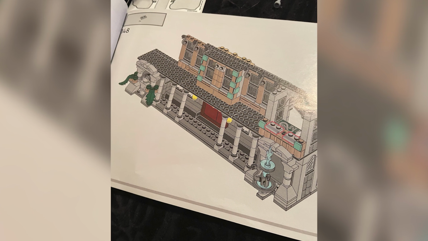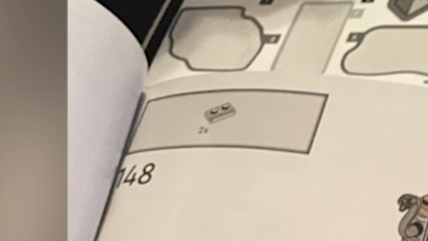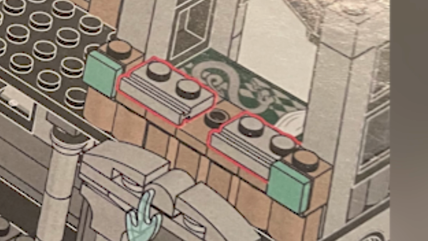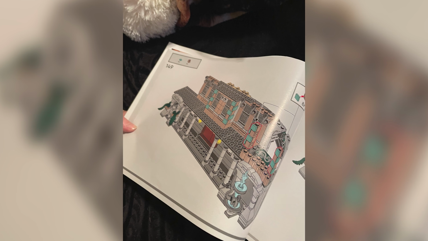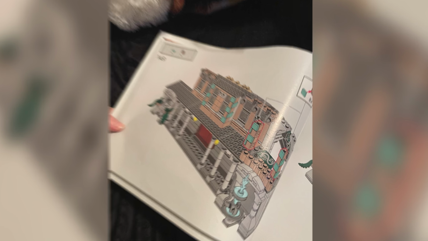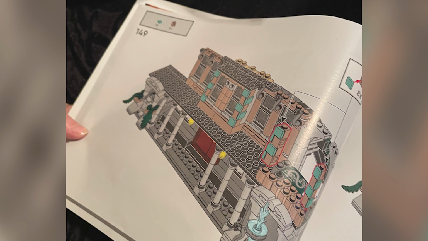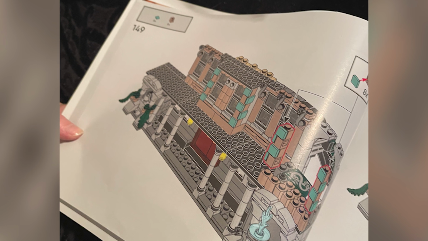On step 148, we can see that we need to add 2 of these modified 1x2 plates to the window on the right. But when we turn the page, there are suddenly several missing pieces. Aside from the modified plates, we've also lost 5 1x2 jumper plates and a pair of headlight bricks with some sand green tiles attached. What's even weirder though, is that now we're being told to attach 2 new sub-builds to nothing. It seems that this error specifically affected at least one full run of paper instructions for this set.